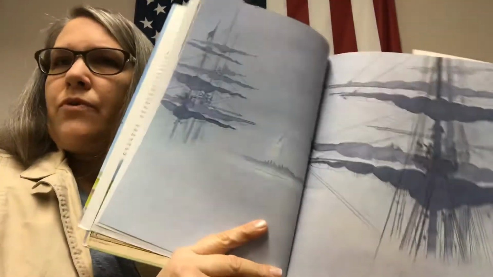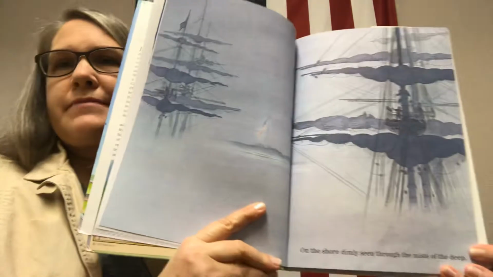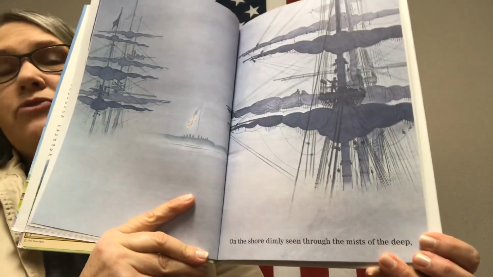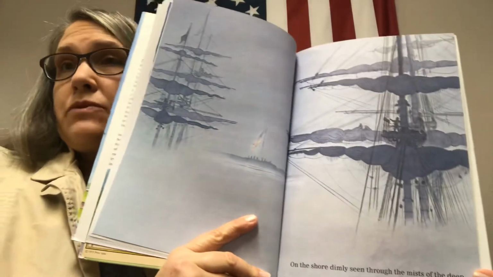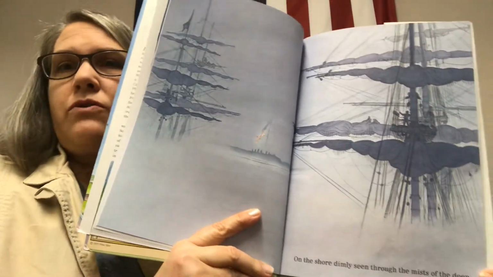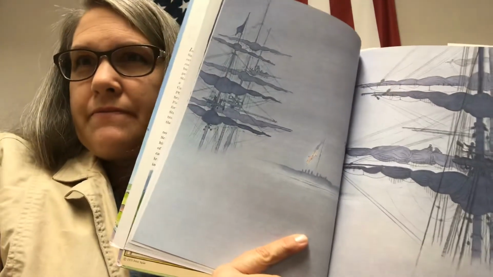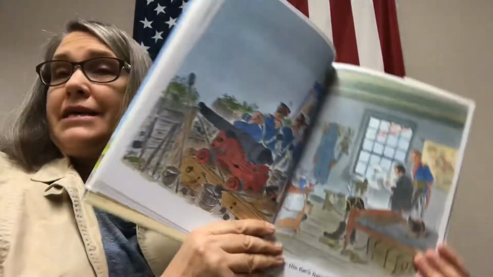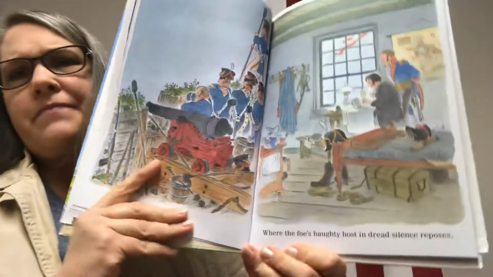Then he's talking more about the battle and how he felt. On the shore dimly seen through the mists of the deep. So sometimes there's a fog over the ocean, and he's looking through the fog. Can he see the flag? Yes. He thinks he's happy or sad when he sees the flag. I think he's happy. That's why he wrote this song.